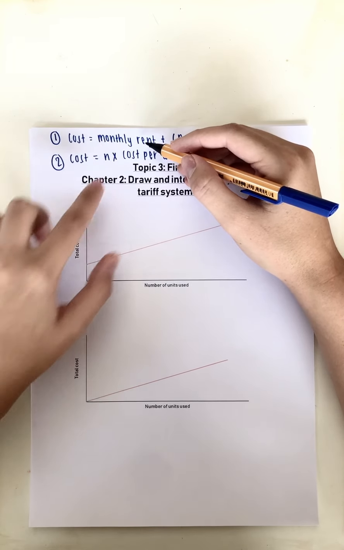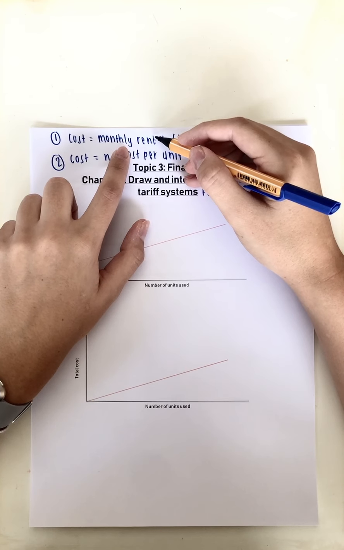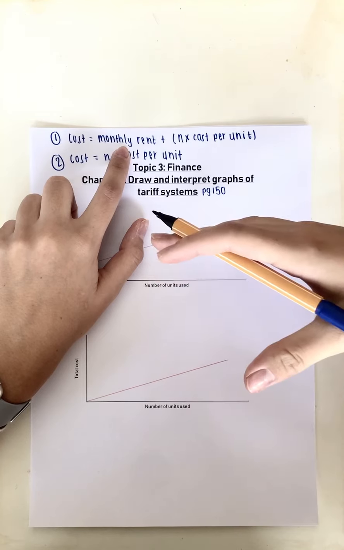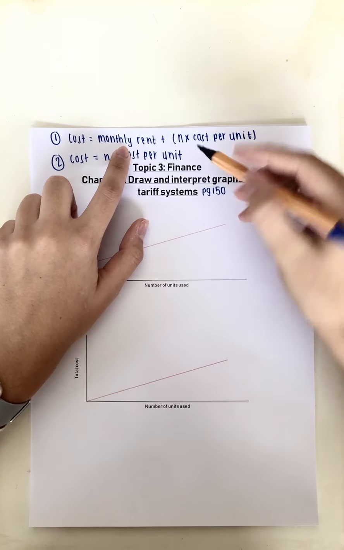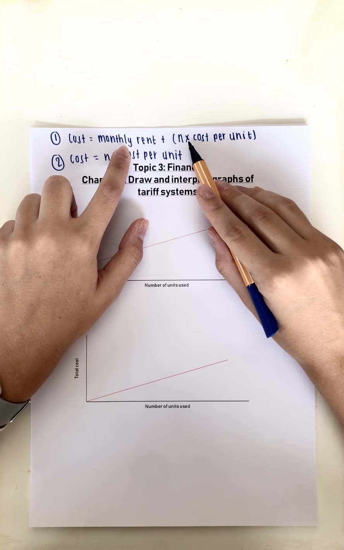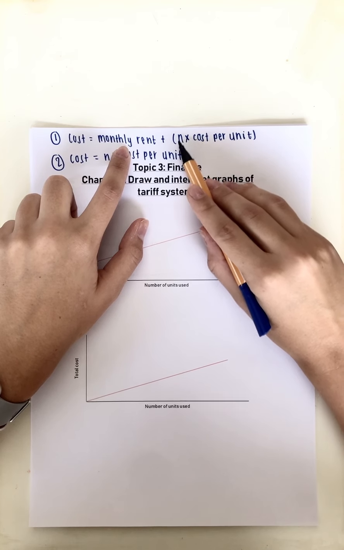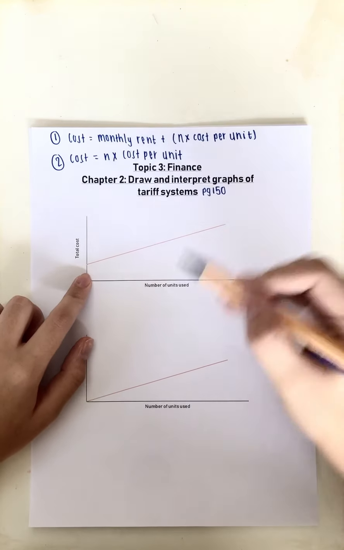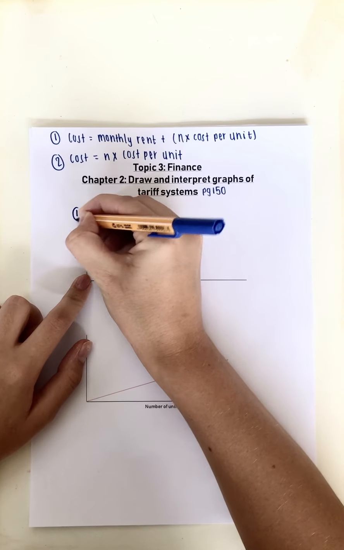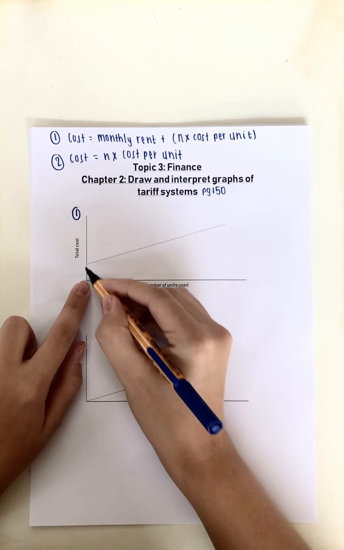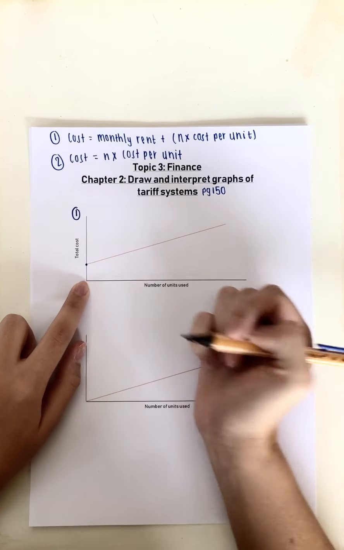Now, even if you use 0 in that month, you still pay a monthly rent, even though this will be 0 because you'll have 0 times the cost. So this will be 0, but you'll still have the monthly rent, okay? So this is how the graph of that one will look, because if the number of units used was 0, you will still have a monthly rent.